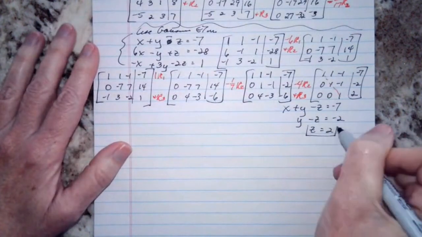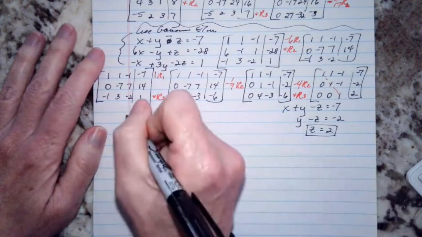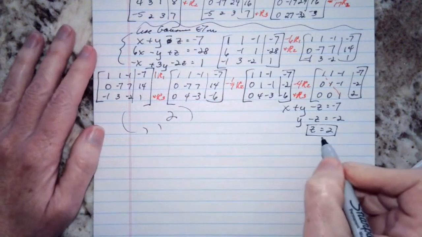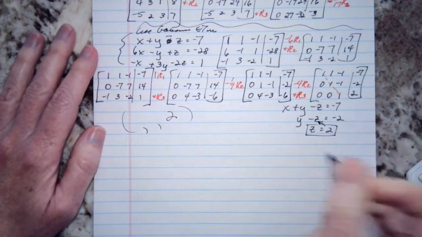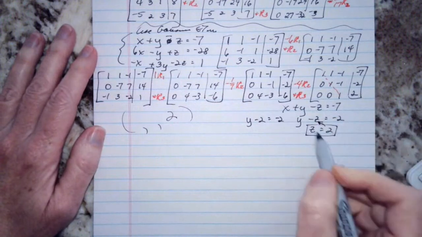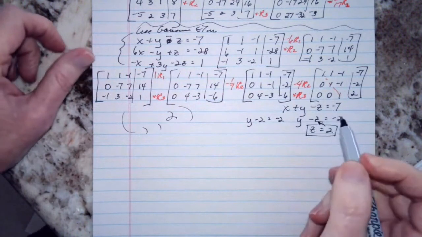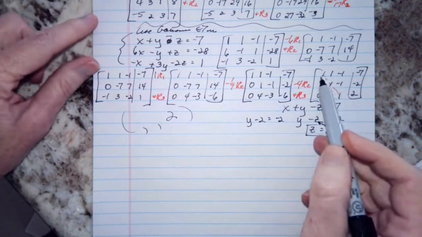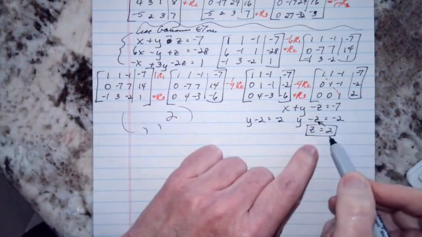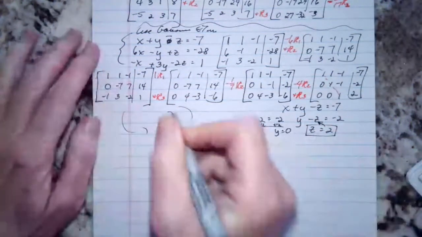This is fantastic right here. There is one variable and one number, one equation. So we've got Z. So our answer will be X, Y, 2. Now take that and plug the 2 right in there. So we've got Y minus 2 equals -2. Just plugging in, build back up. Remember, this is called Gaussian elimination with back substitution. So we did the Gaussian elimination. Now we're doing the back substitution. We're substituting in backwards. So move this over, +2 gives us Y equals 0.